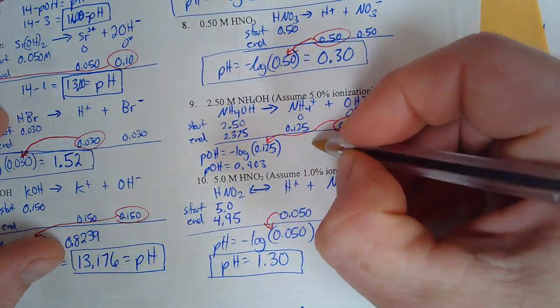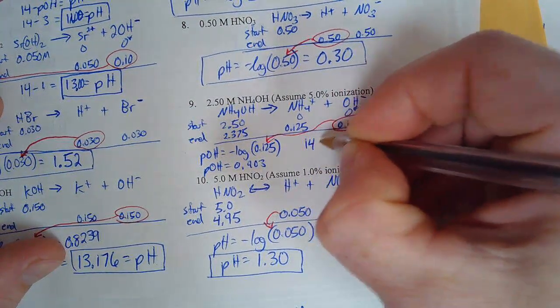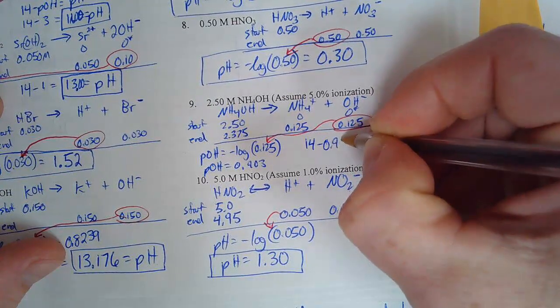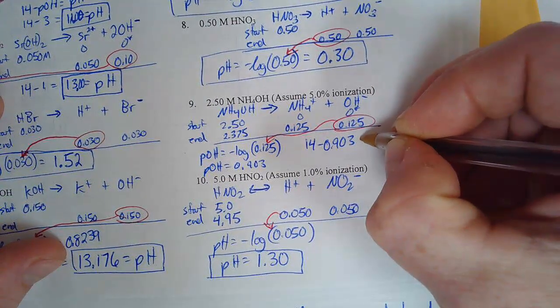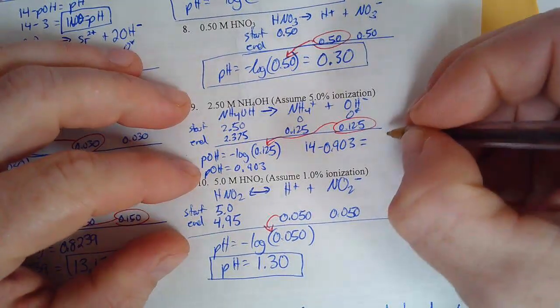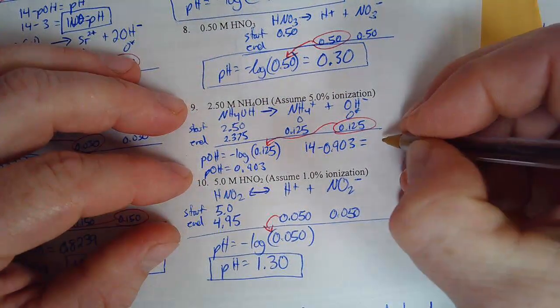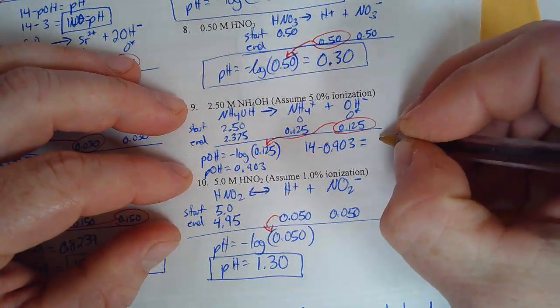Now, that's not the pH yet. I need to do 14 minus 0.903. And that will give me 13.097.